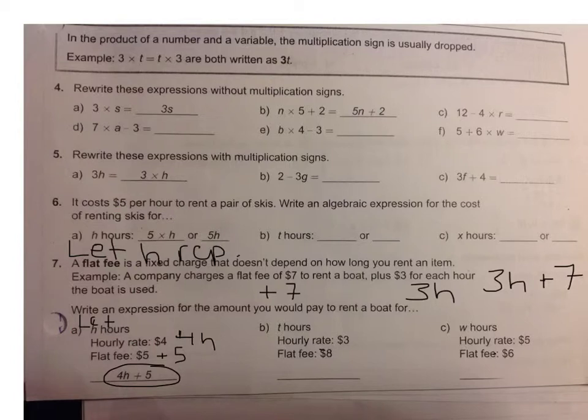The back of this sheet involves some more substitution, some flat fee examples, and some more evaluating of expressions. You might come across some where there's decimals or fractions. Fractions we haven't done yet, but try your best. Decimals you would substitute like normal, and you can use your calculator for these.